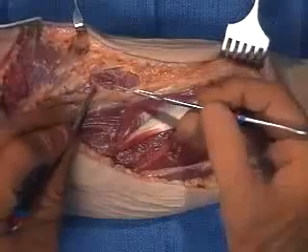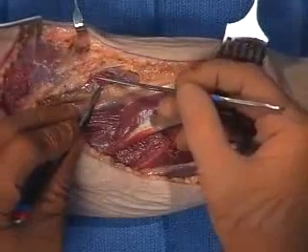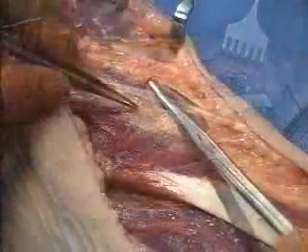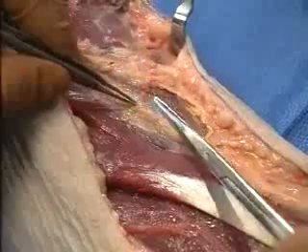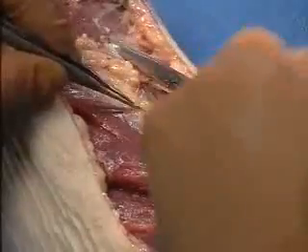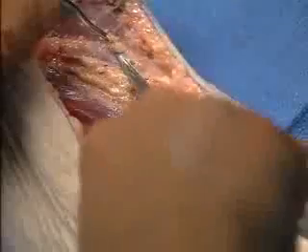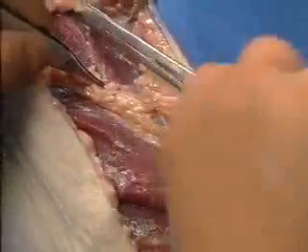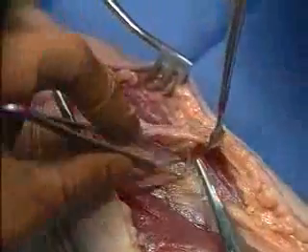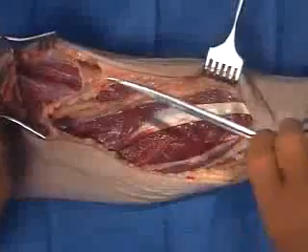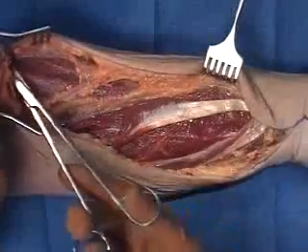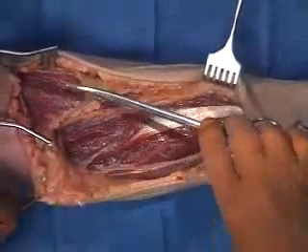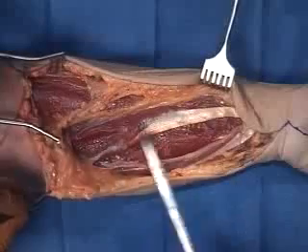We're going to move over here and release our mobile wad. We'll make an incision in the fascia and release that again with our scissors, all the way proximal. Okay. So we released our mobile wad. We released our anterior compartment.